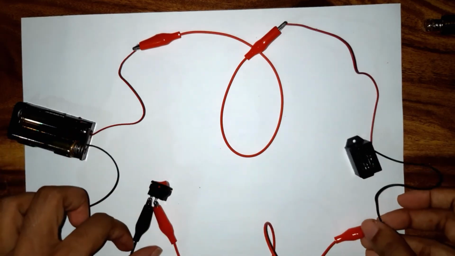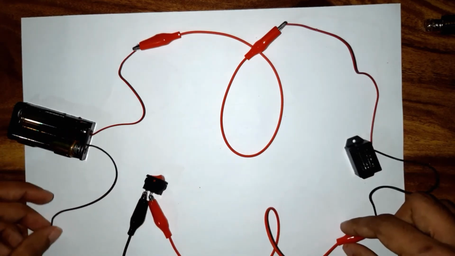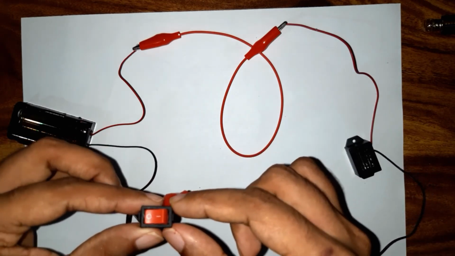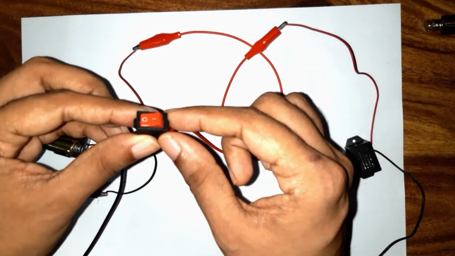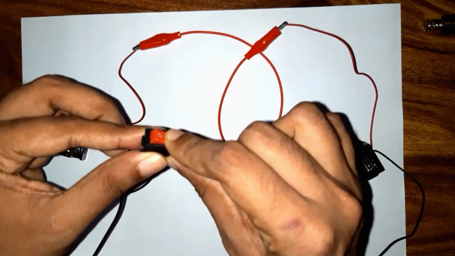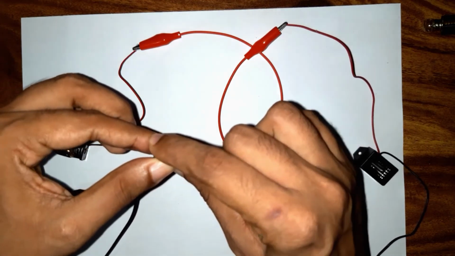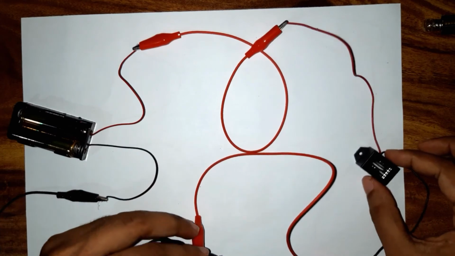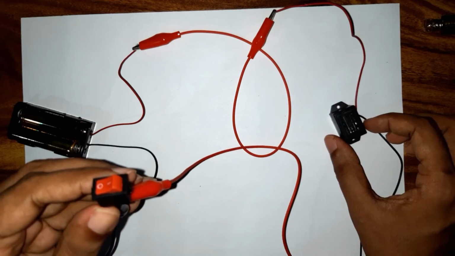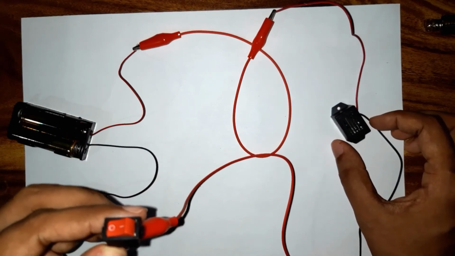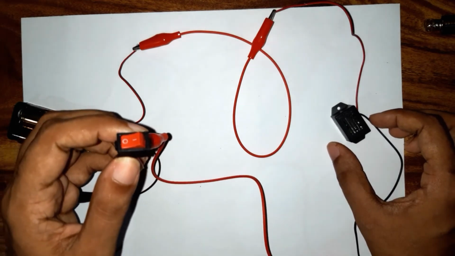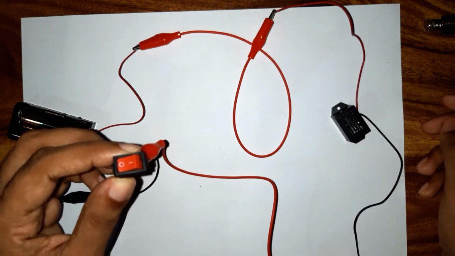Okay, now can you hear any sound? No, because the switch is turned off. Okay, now I'm going to turn on the switch. Okay, so you heard the sound. When the switch is on, the circuit is completed. When the switch is off, the circuit is not completed. There is a gap. Now I'm going to show you how a switch is working with a simple picture.